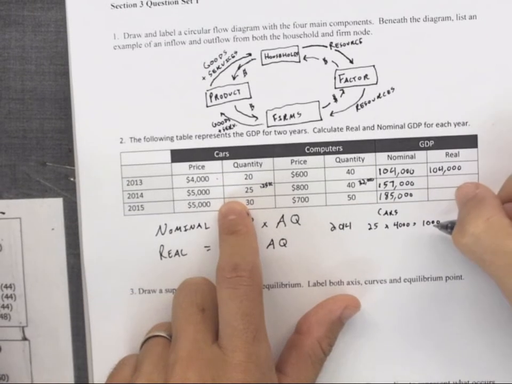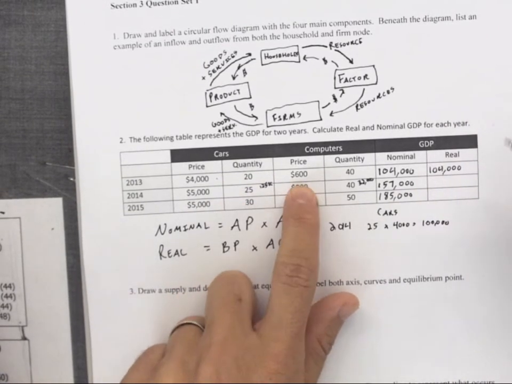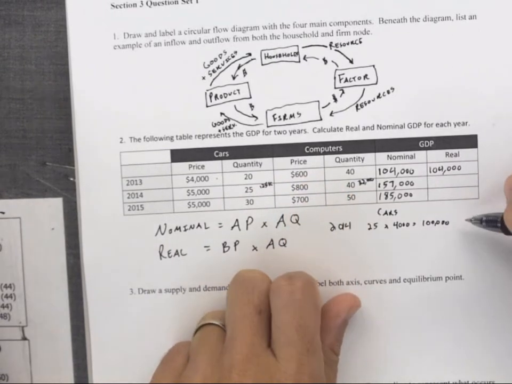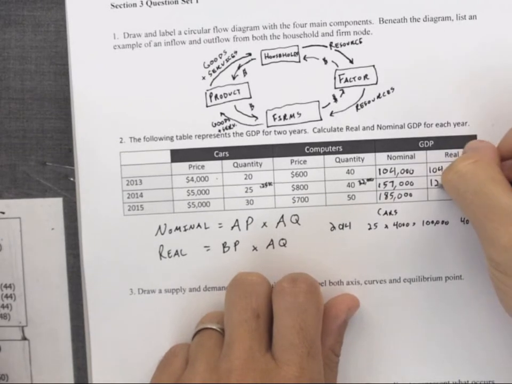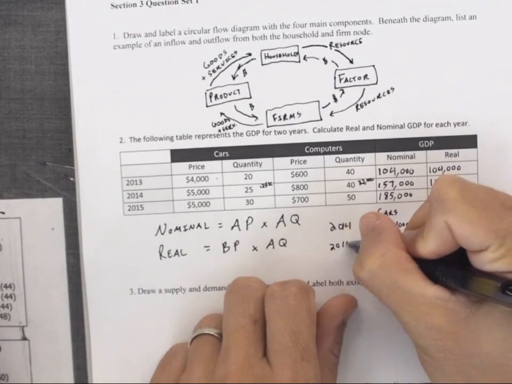And then we have 40 times 600, which we know is going to be 24,000. Remember, we had no change in production, so that's why it's the same. So then we know that our real GDP was 124,000, which is 100 plus 24.